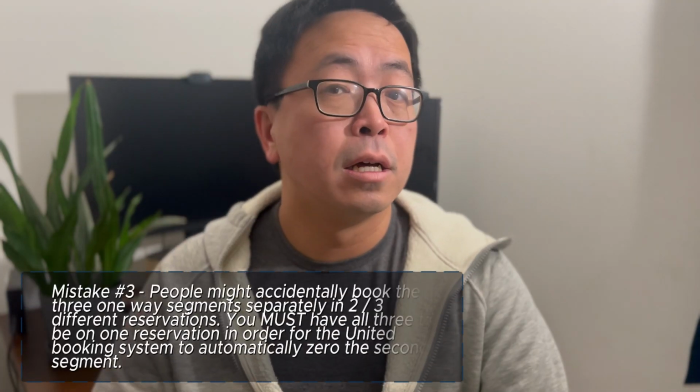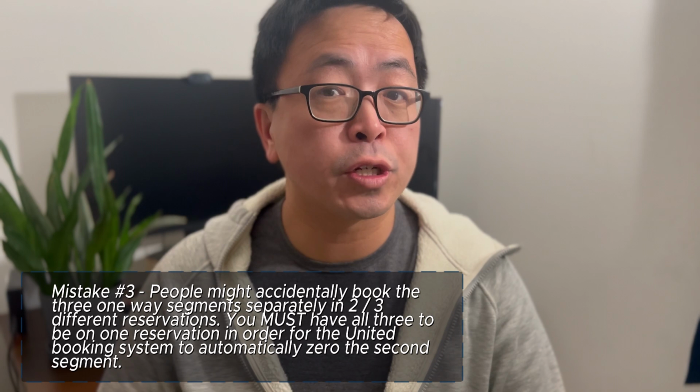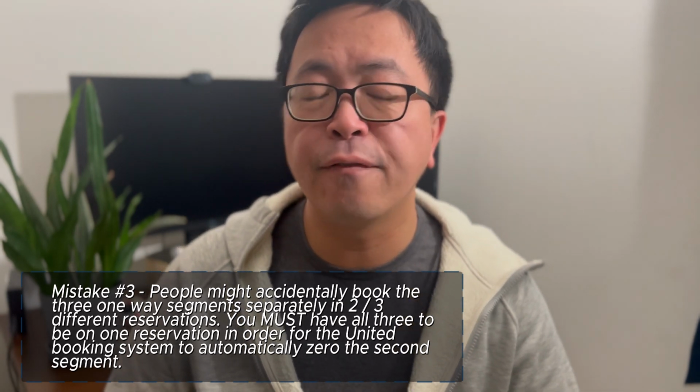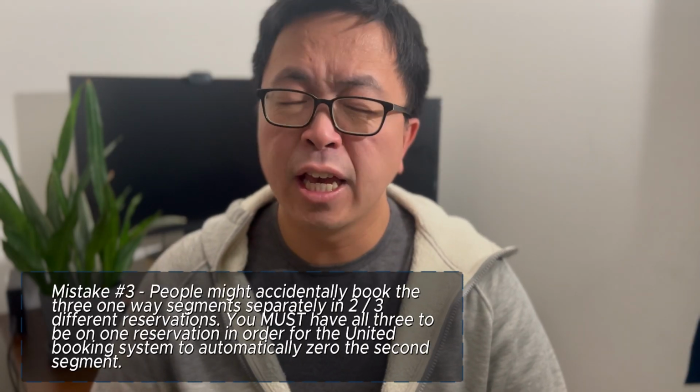Number 3, all 3 segments must be on one itinerary. The Excursionist Perk is automatically applied for a 3 one-way segment multi-city itinerary. If you happen to book 3 separate one-way itineraries and you try to call in to activate the perk, you will not be able to get your points back. It has to be all 3 one-ways on one single itinerary.